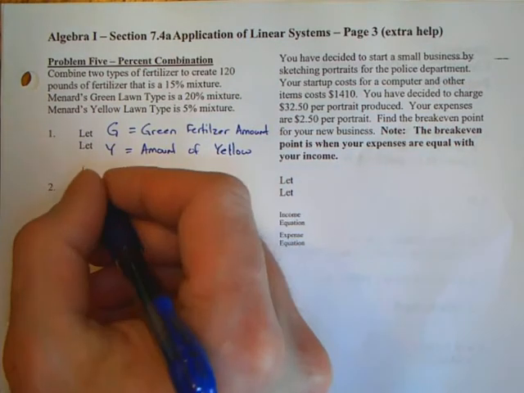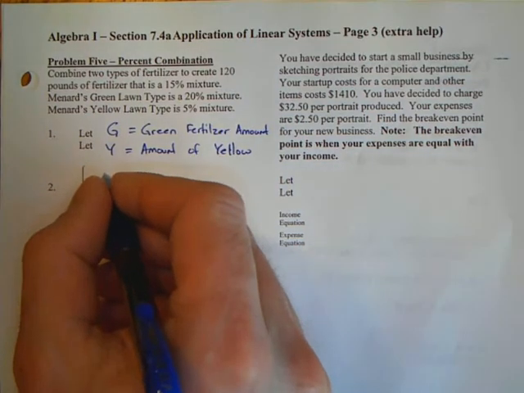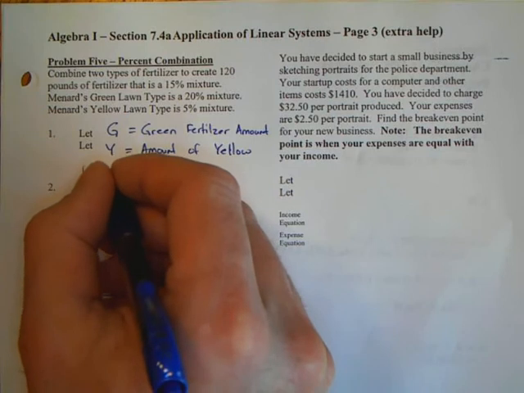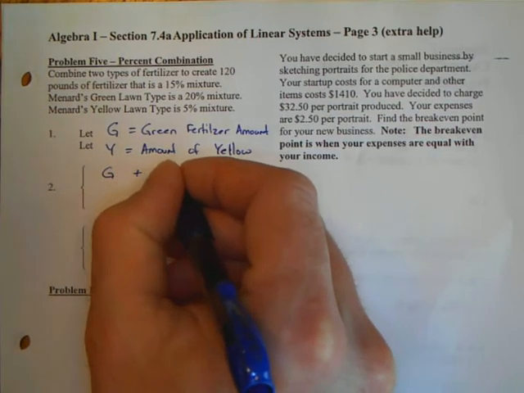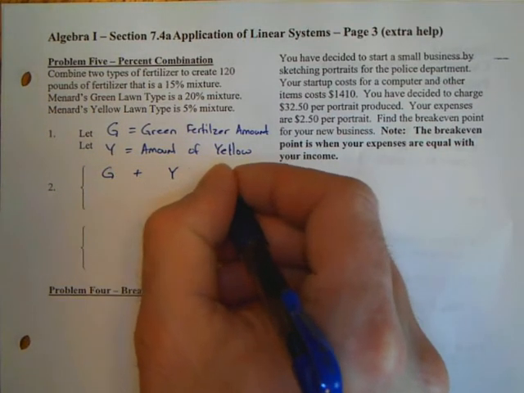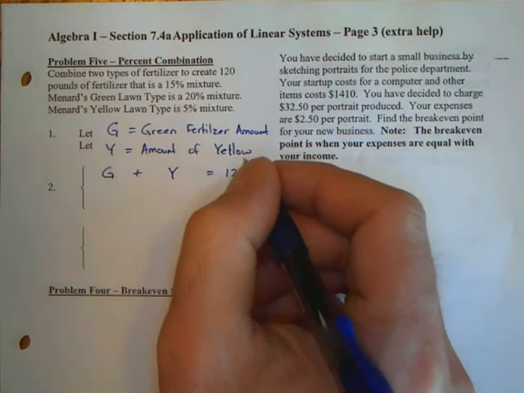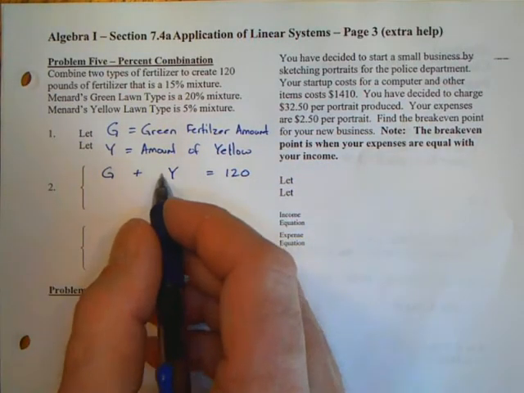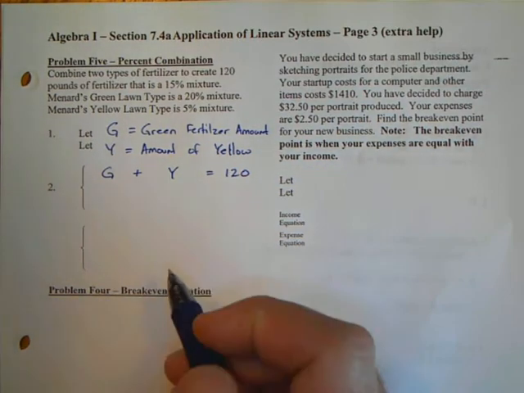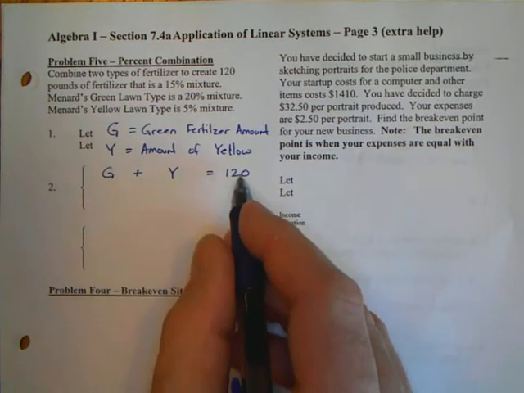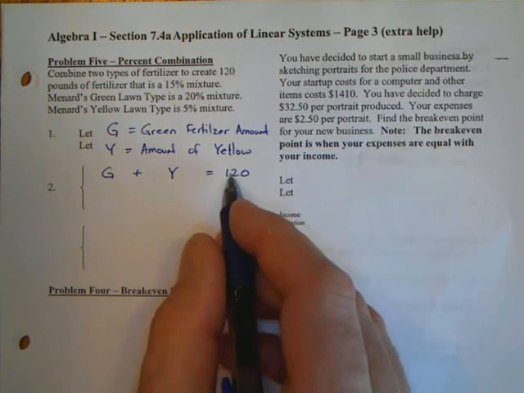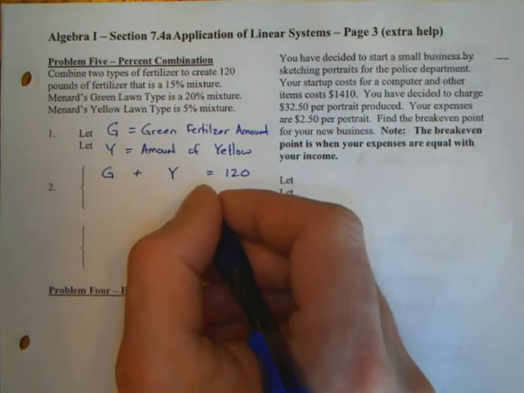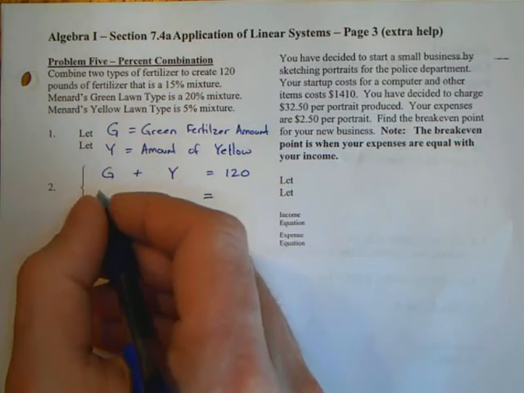Just like before, we have two equations, a percent equation and a quantity equation. The quantity equation is the easier one. That's G plus Y equals 120. Imagine getting so many bags of G and so many bags of Y, and you combine them together and they combine to make 120 pounds. When you mix these all up totally, you're going to get a 15% mixture.